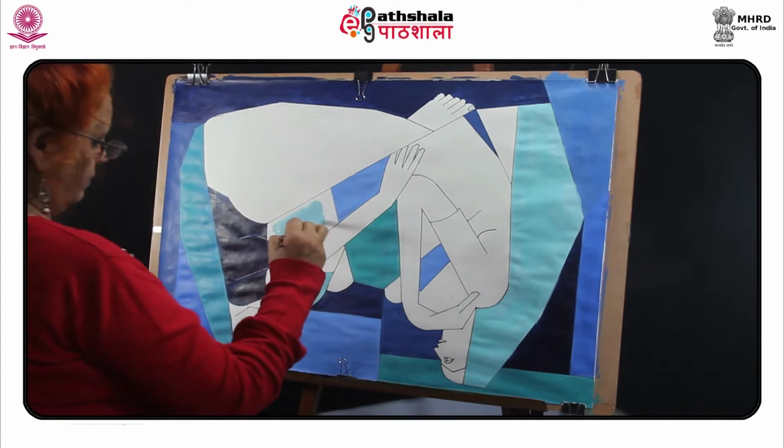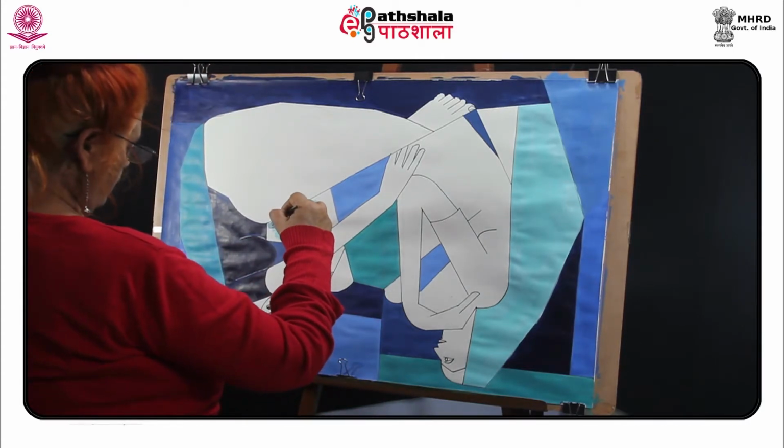For instance, adjacent colors on the color wheel.